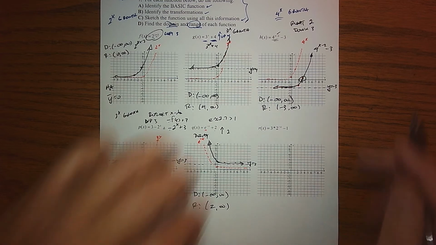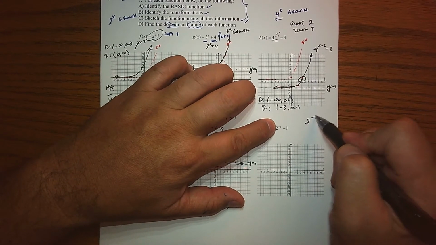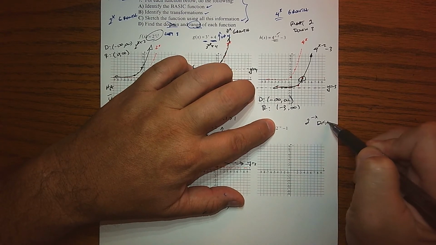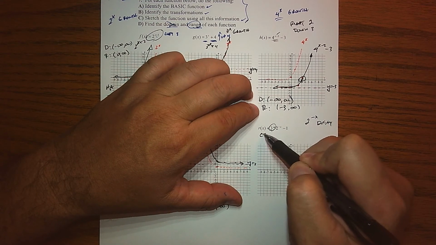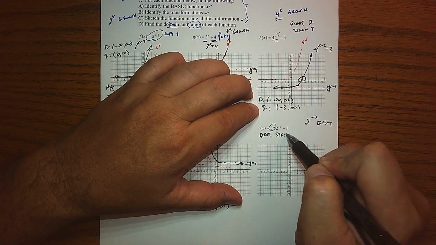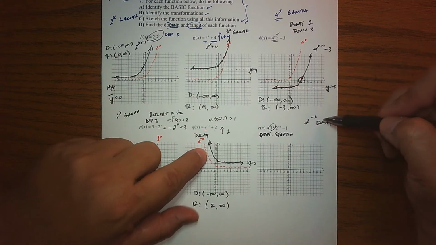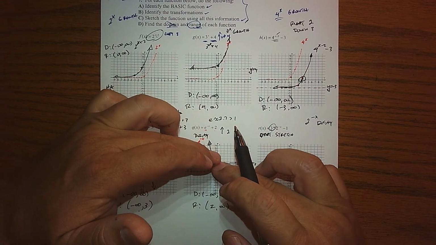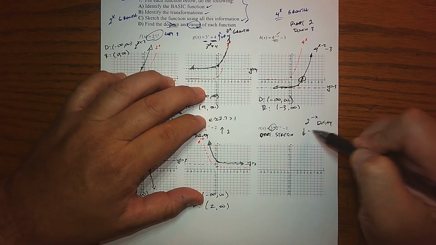The next one, again, if we strip everything away from it, what we're basically looking at is 2 to the negative x. And so again, we have another decay model. What's happening to it? Well, this 3 tells us that we are basically vertically stretching it. That's not really a big deal for an exponential model, or even a decay model, because it's going to infinity really fast. But you can just imagine the graph is stretching out by a factor of 3. The -1 means we're moving down 1.